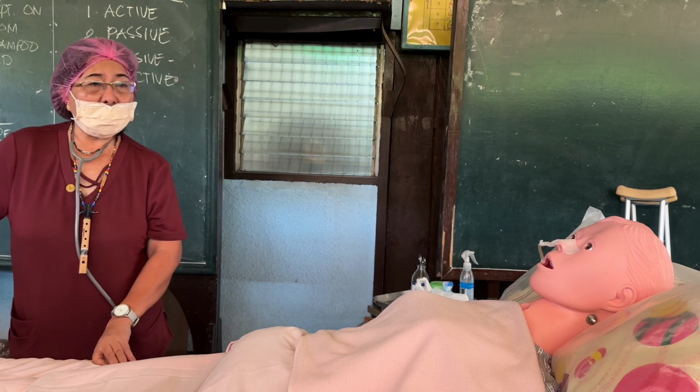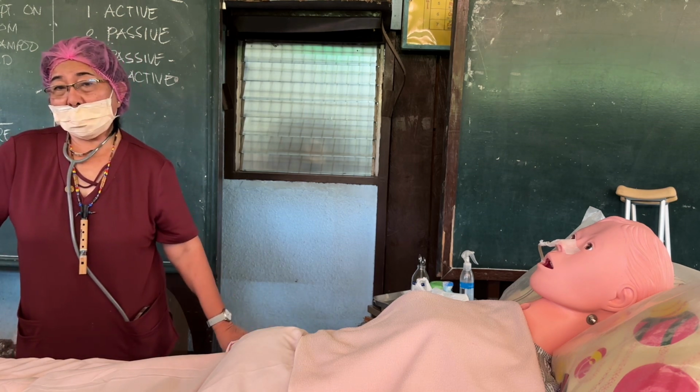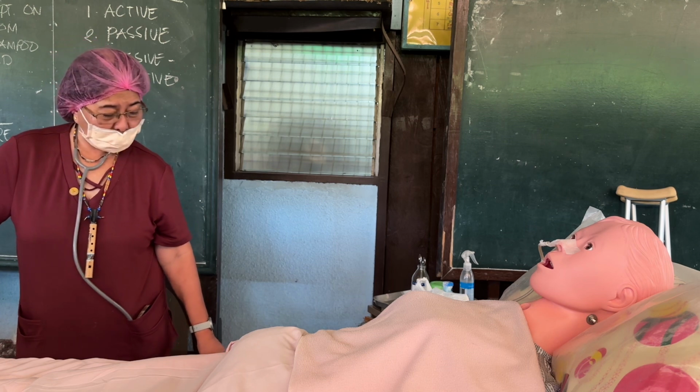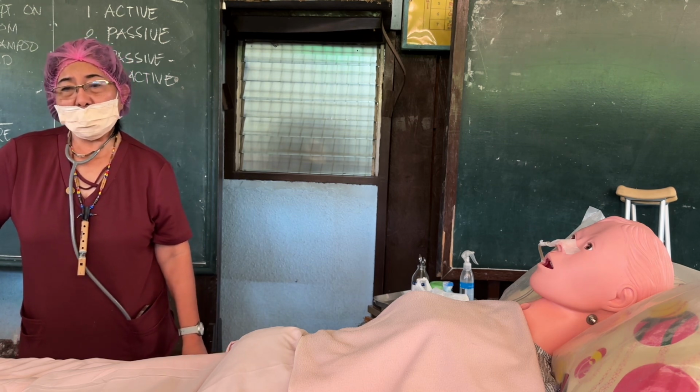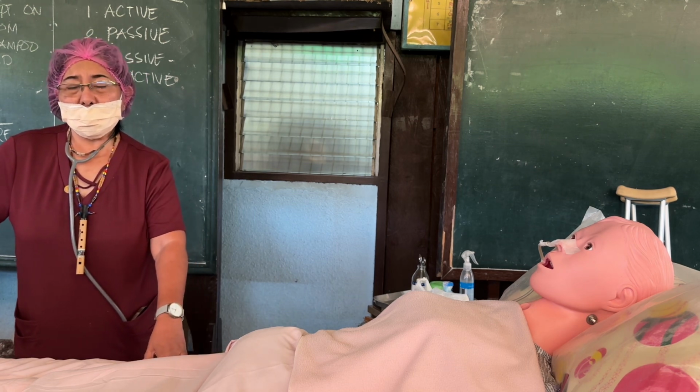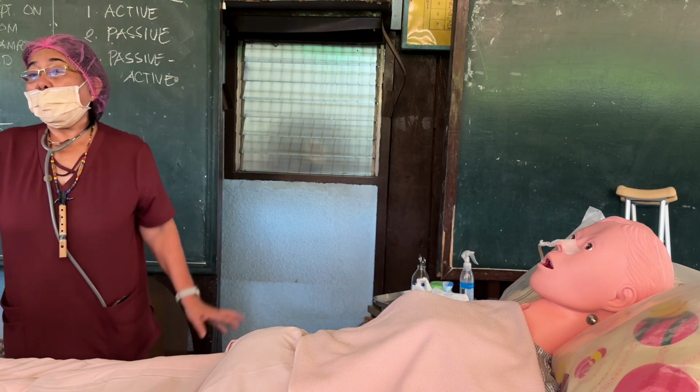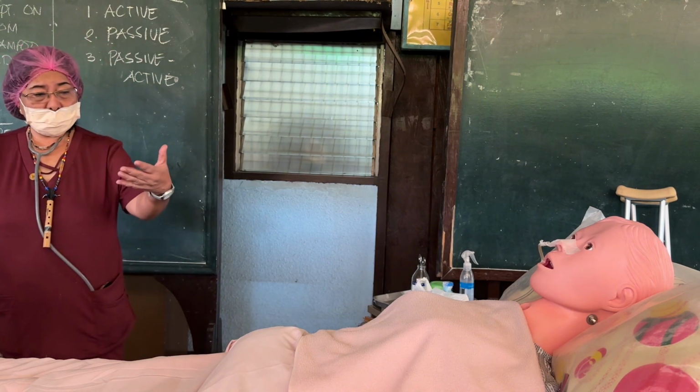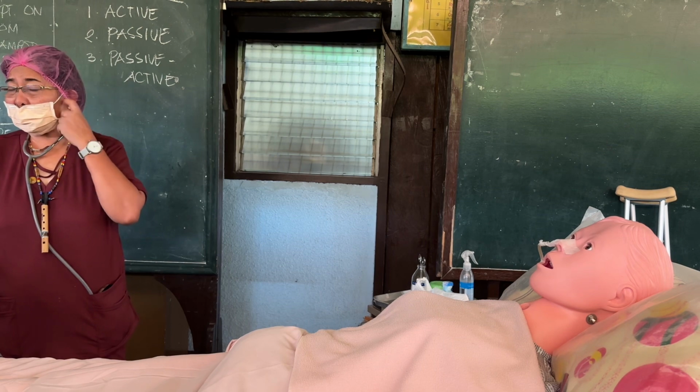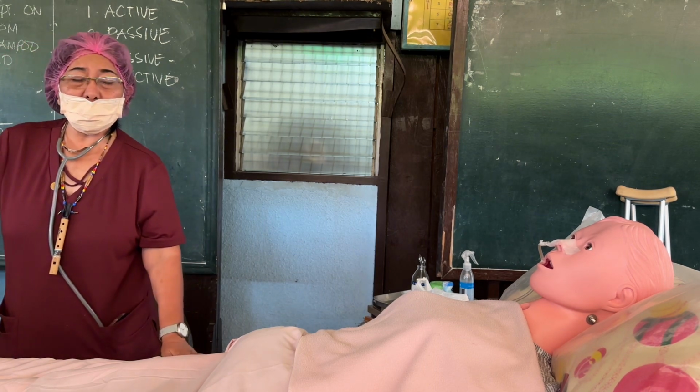The smell is very offensive, so you have to seal it. Do not throw it away unless the doctor has already examined the content. What do you think is the content of the gastric drainage?